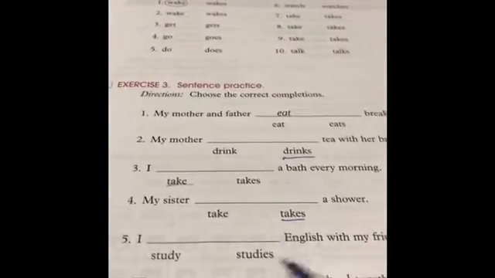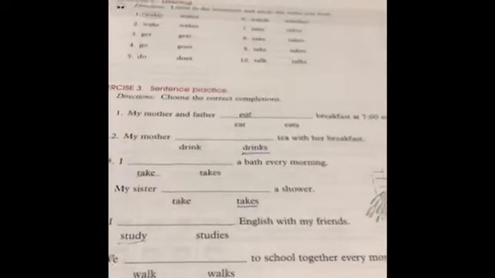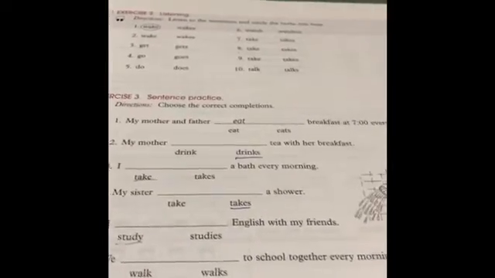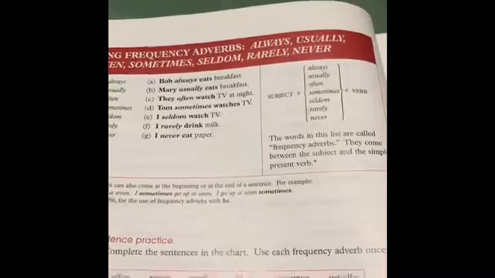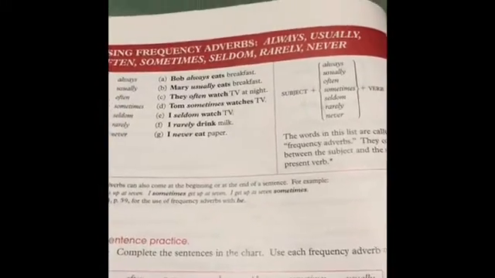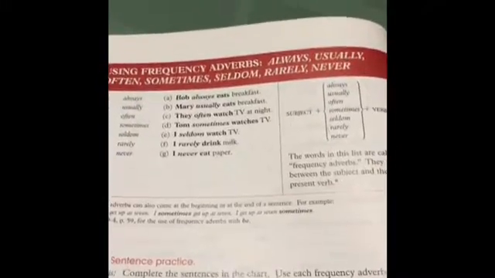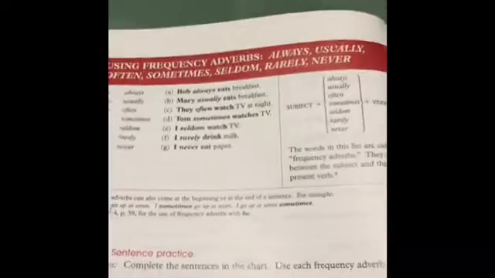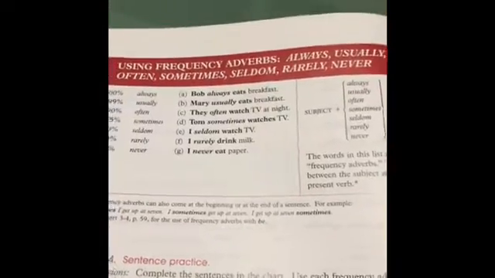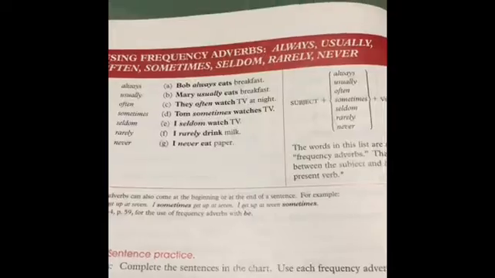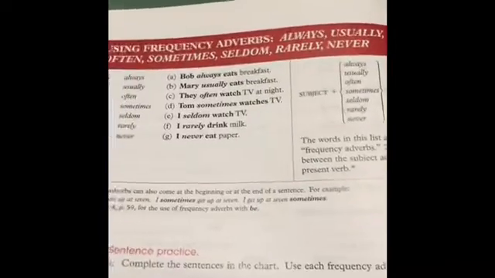I study or studies English with my friends? I study. We walk to school together every morning. Class begins at 9 o'clock every day. It stops at 12. Using frequency adverbs: always, usually, often, sometimes, seldom, rarely, never. So frequency adverbs يعني الكلمات اللي أنا بستخدمهم مع simple present as usual. في عنا always, usually, often, sometimes, seldom, rarely, never.